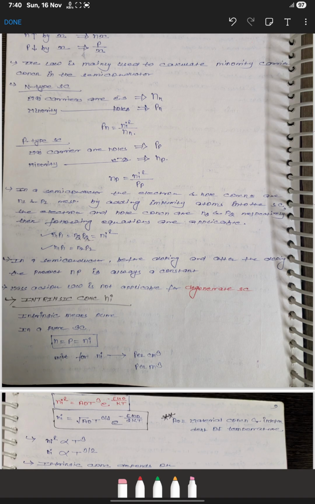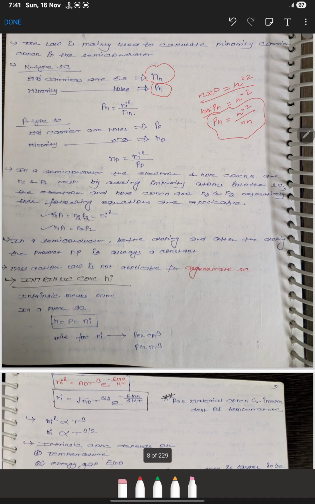So from the mass action law we know n into p is equal to ni square. The majority carrier concentration and minority carrier concentration we have denoted by Nn for N-type, and minority carriers are holes. So putting Nn into Pn equal to ni square, Pn will be ni square upon Nn. Similarly, for the P-type semiconductor, majority carriers are holes denoted by Pp, and minority carriers are electrons denoted by Np. So Np is equal to ni square upon Pp.